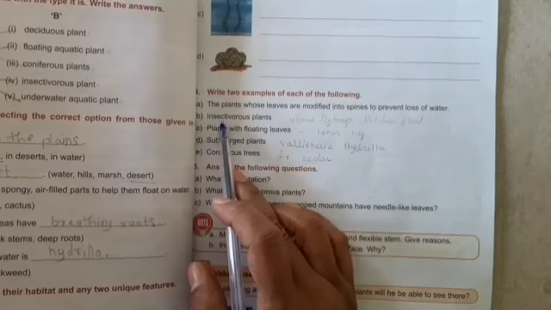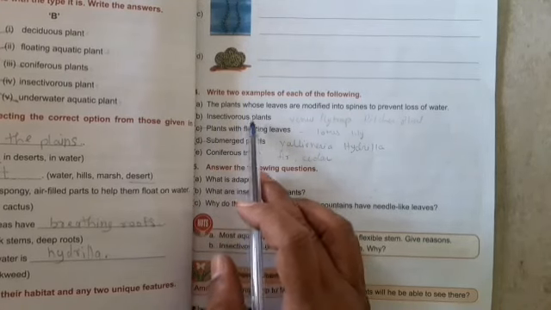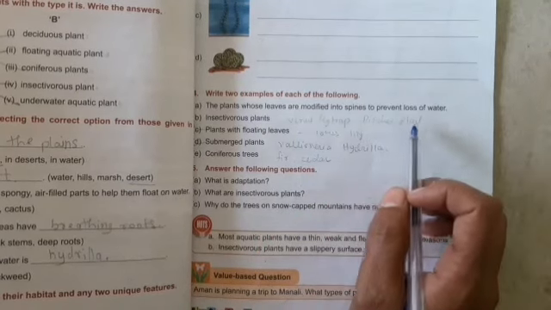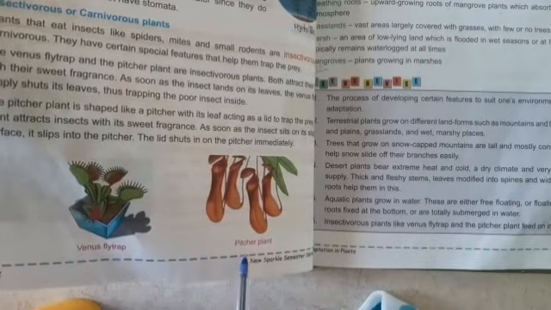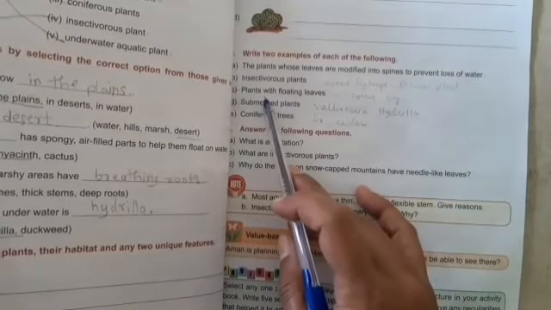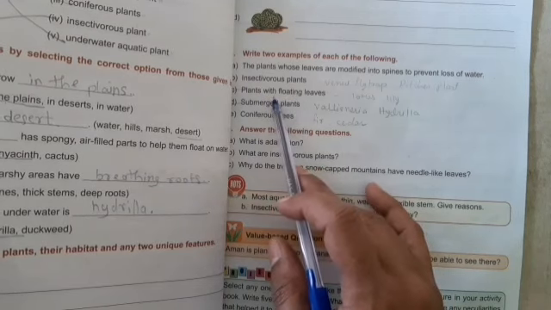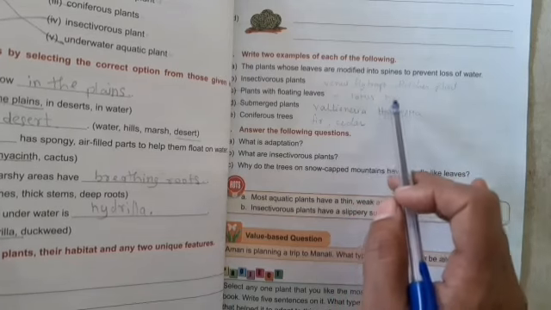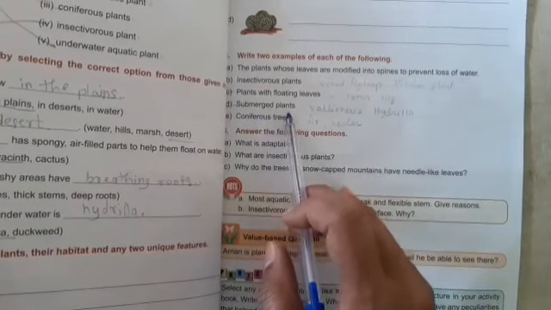Okay. Next question B. Insectivorous plants. Examples: Venus flytrap and pitcher plant. Next C. Plants with floating leaves. Lotus and lily. Submerged plants.